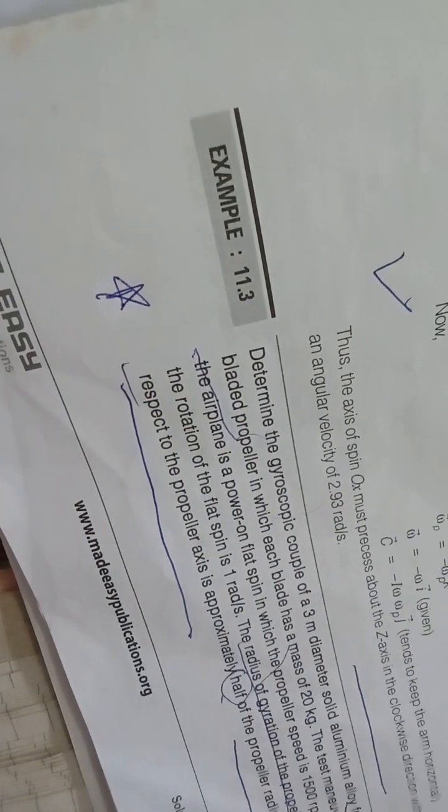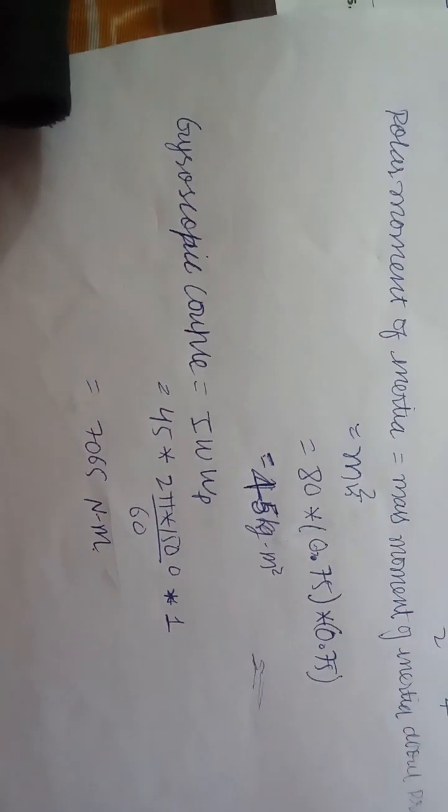Suppose this is an airplane. Suppose this is a propeller. About which axis will it turn? This is the axis of spin, and it turns about this axis. So I have one axis which is in the direction of the thumb. This is the precession axis, whose omega p is 1 radian per second. So you get the value of 7065 Newton meter.